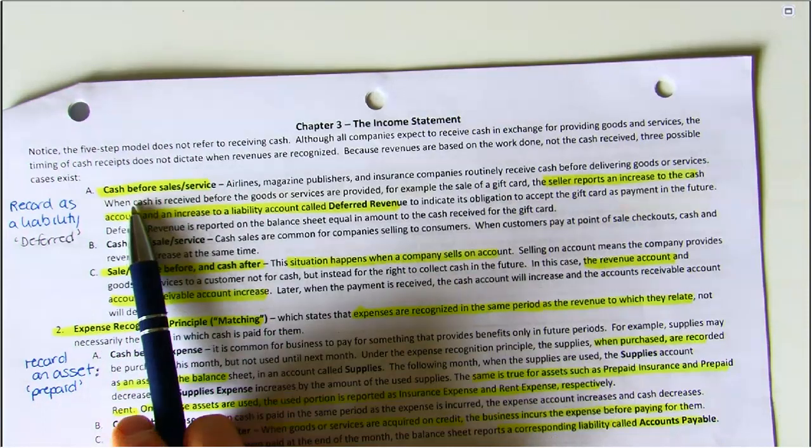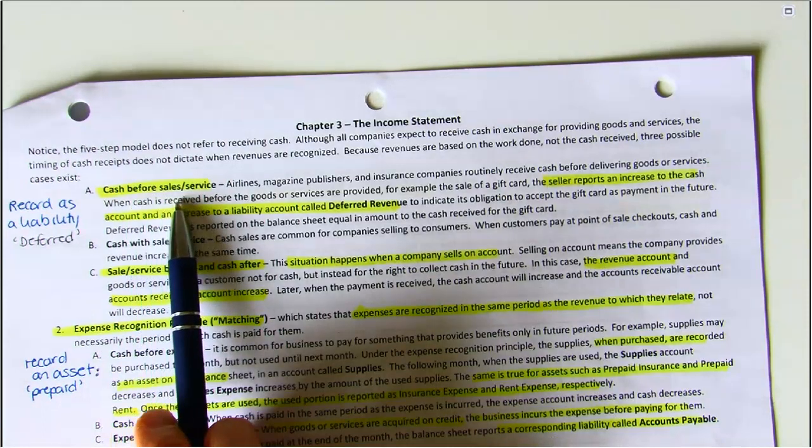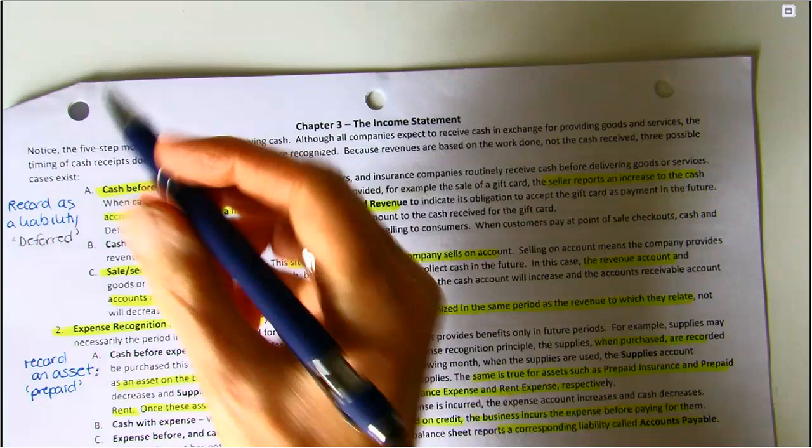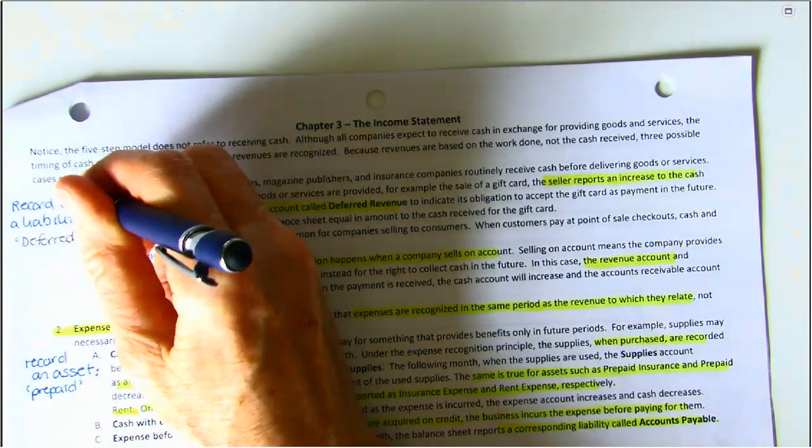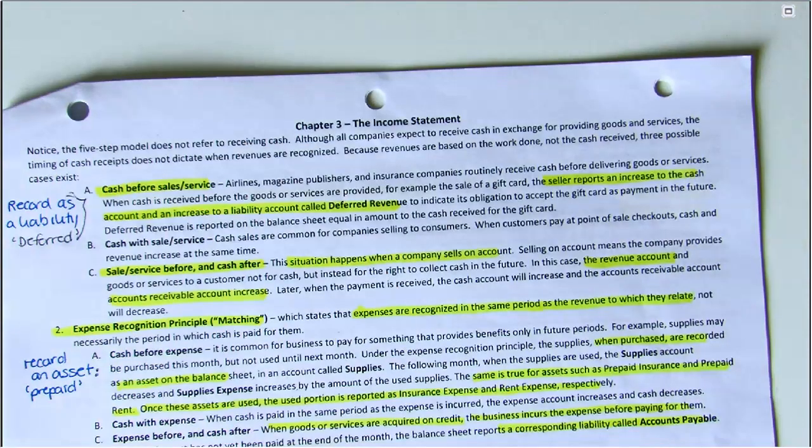In situation A, cash comes before the goods or services are delivered. And I'm going to put a little parentheses there so I know where my extra notes lie. Well, in this case, no revenue can be recorded, right? You have received payment before you provided the goods or services, so you cannot record a revenue. You owe your customer the goods or services. The word owe sounds like a debt, like a liability. Well, in fact, that is how you are going to record it.